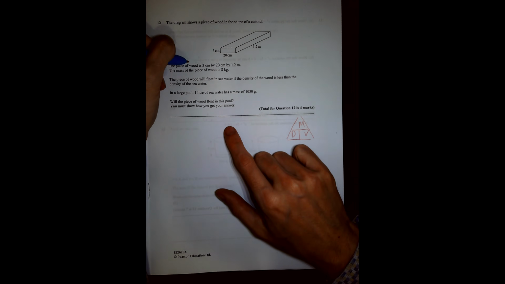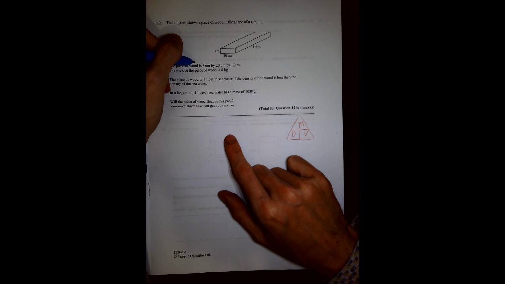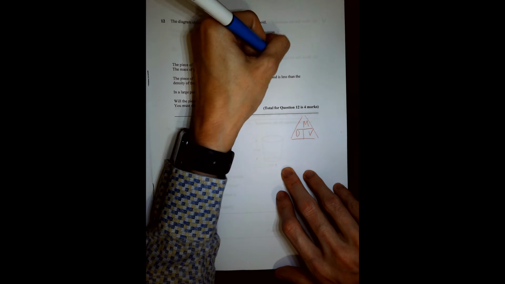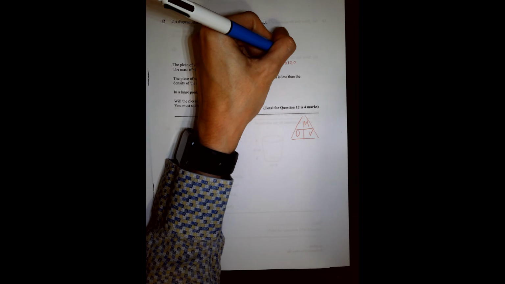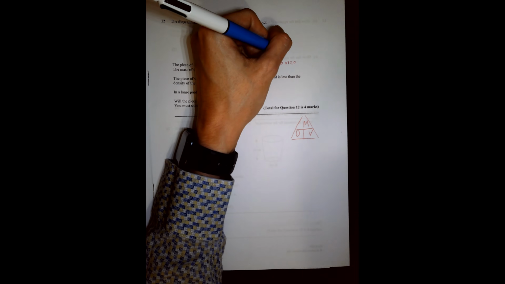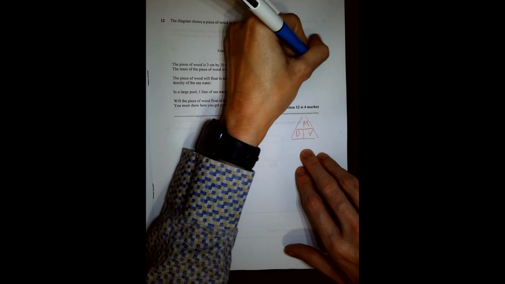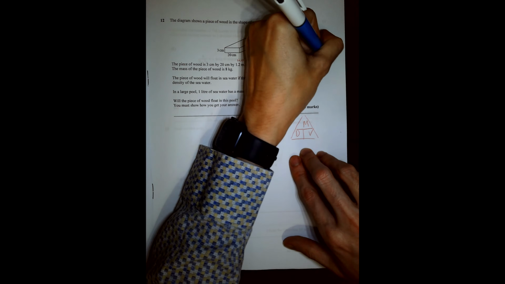Okay, now, the piece of wood is 3 centimeters by 20 centimeters by 1.2 meters. Let's change this into centimeters. That's going to be 120 centimeters. So we've got, for the volume, 3 times 20 times 120. And on my calculator, 3 times 20 times 120 is going to give me 7,200. Now that's going to be centimeters cubed.